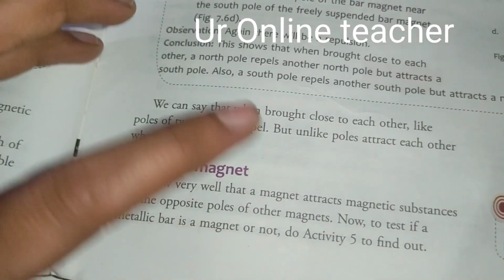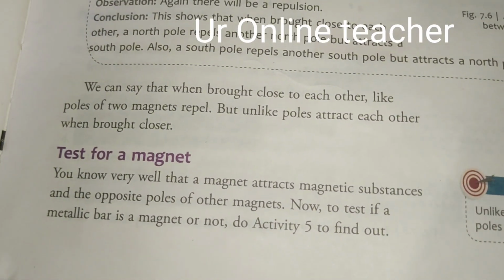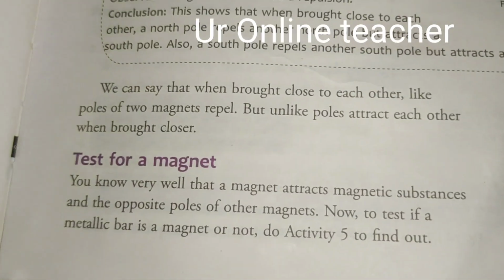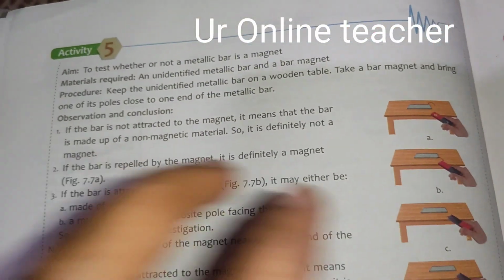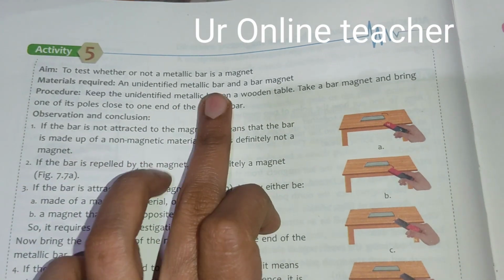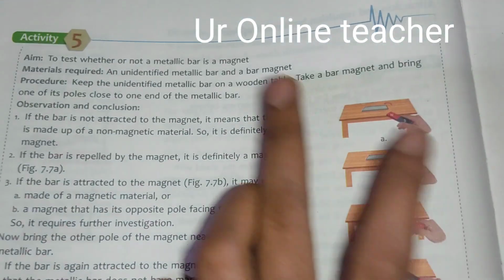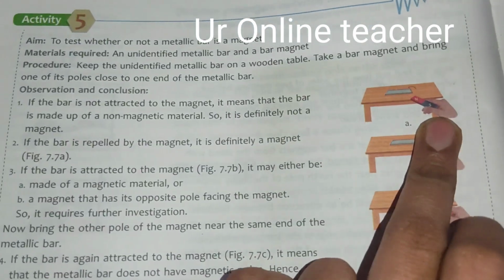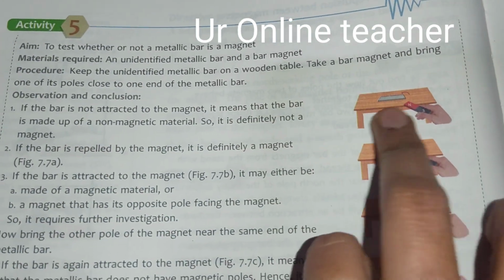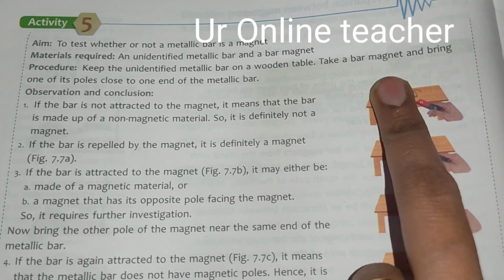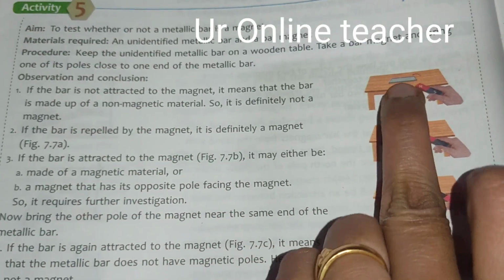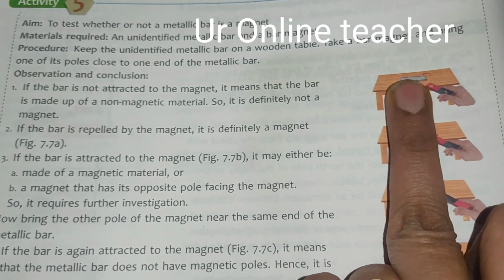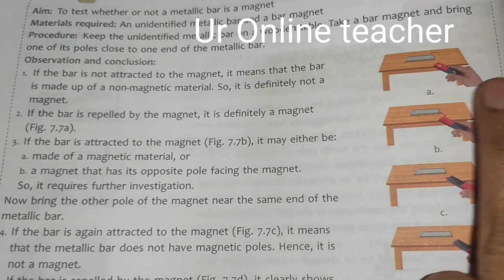So then we will test for a magnet. You know very well that a magnet will attract magnetic substances and opposite poles of other magnets. Now we test if a metallic bar is a magnet or not. See here. What do we need? An unidentified metallic bar and a bar magnet. Keep the unidentified metallic bar on a wooden table. Take a bar magnet and bring one of its poles close. If the bar is not attracted to the magnet, it means the bar is not a magnetic substance. It is non-magnetic. If the bar is repelled by the magnet, then it is a magnet.